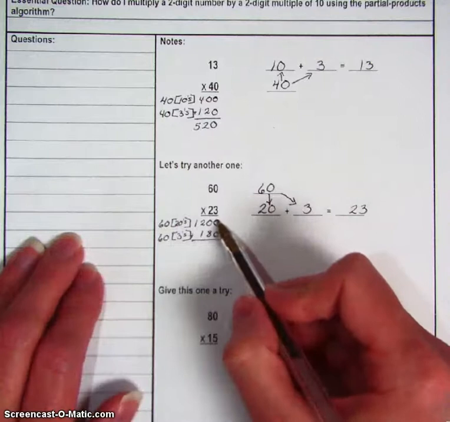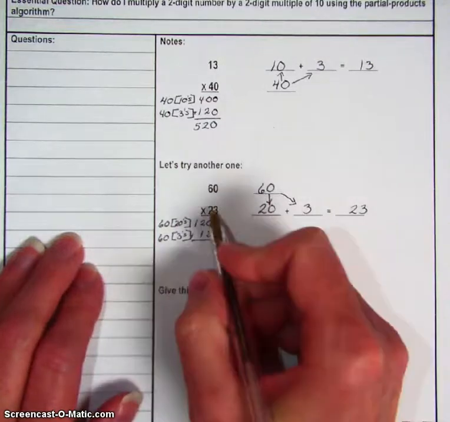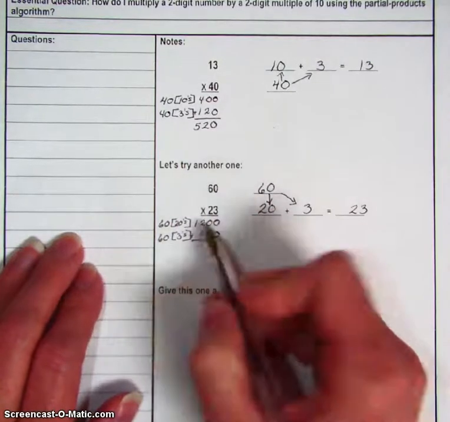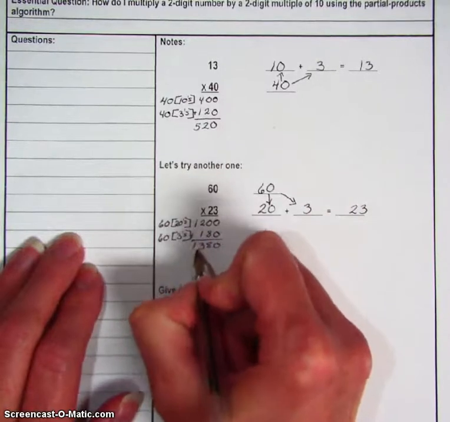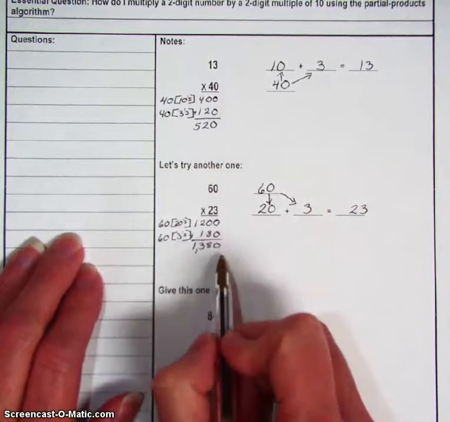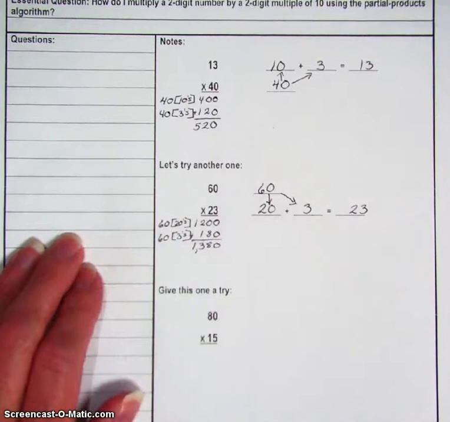Let's go ahead and add. 0 plus 0 is 0, 0 plus 8 is 8, 2 plus 1 is 3, and 1 plus nothing is 1. Don't forget to put your comma in. 1, 2, 3, that's where our comma goes.